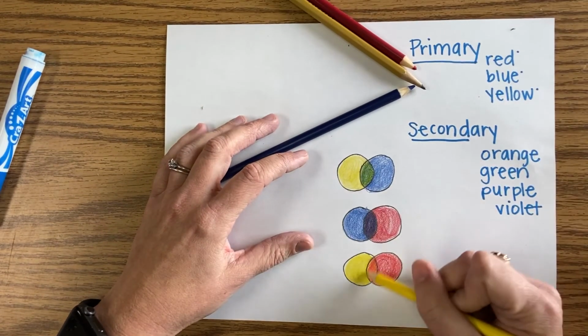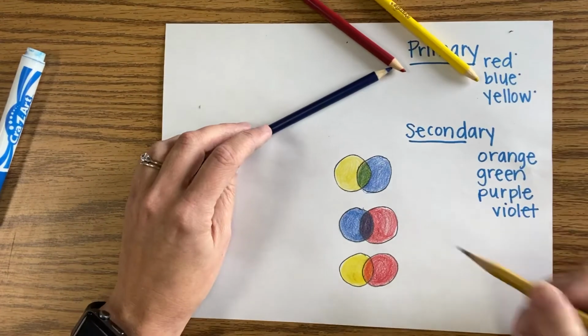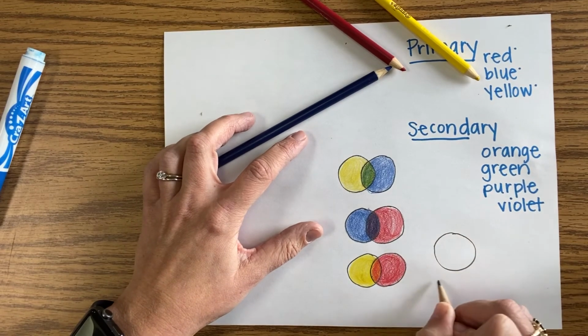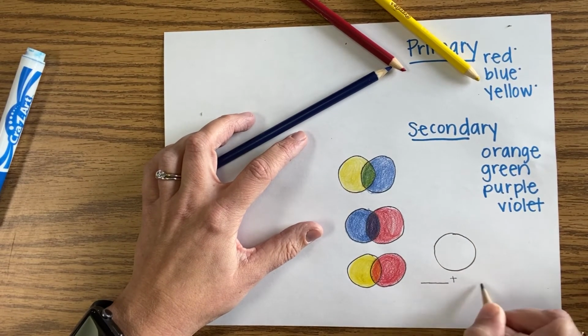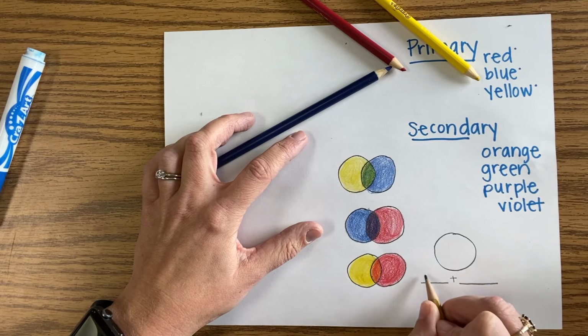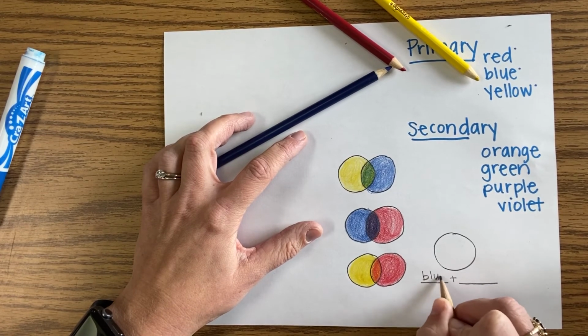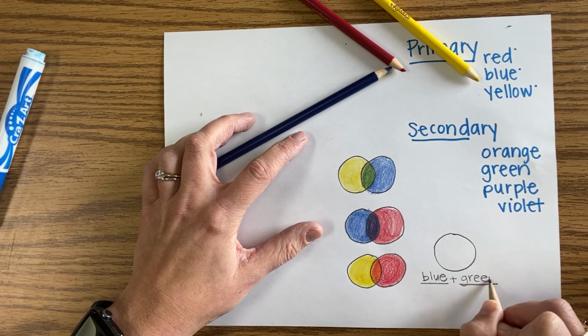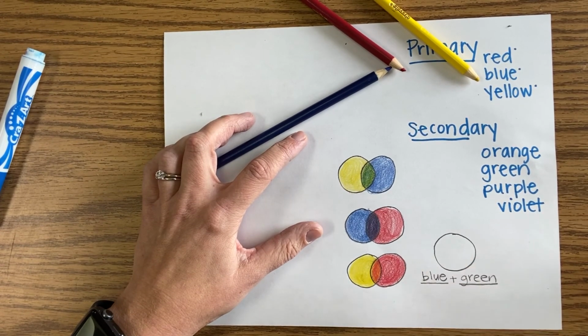There we go. So you can try your paper going like this, or like I said, you can just draw circles and then put your colors below. So blank plus blank. So if you did a blue plus green. Okay, and then mix them together and see what you get.